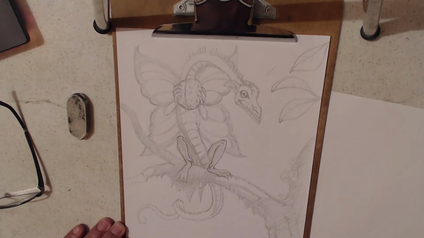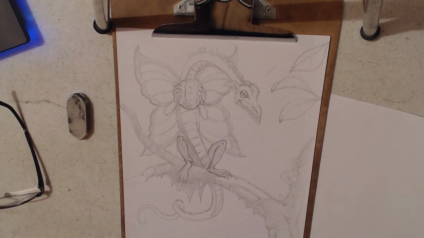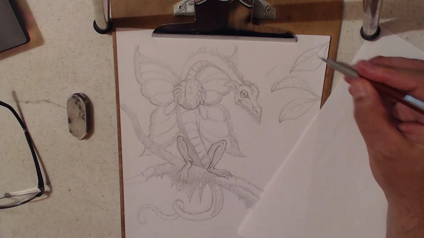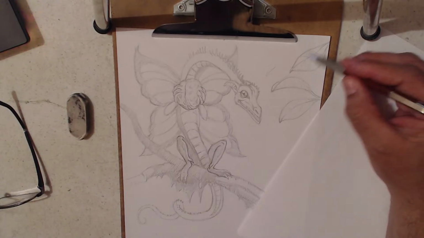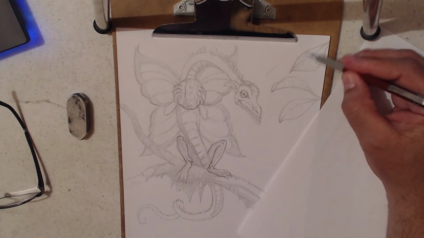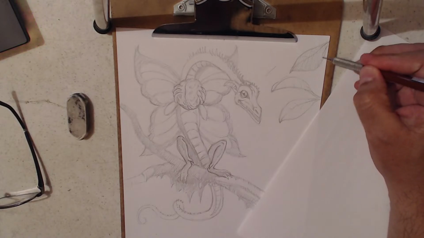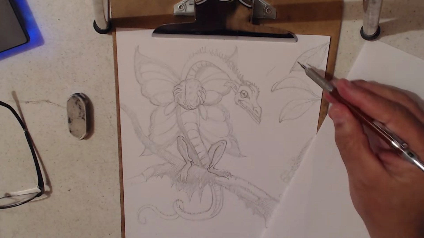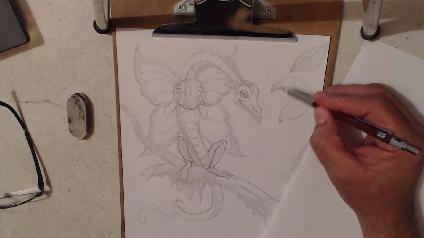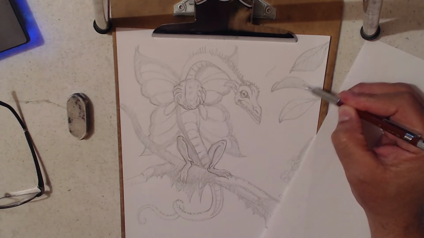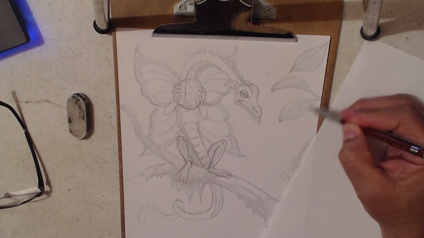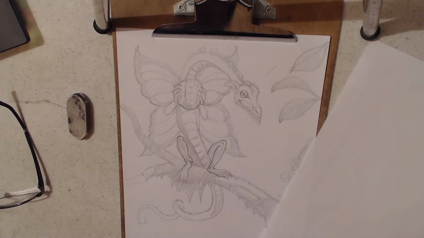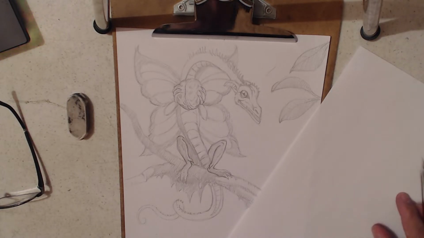And let's darken these leaves over here. We could have light passing through these, but for now I'll just shade it in, because these are in shadow. Shadow of the tree shadow. Let me just erase this arrow.